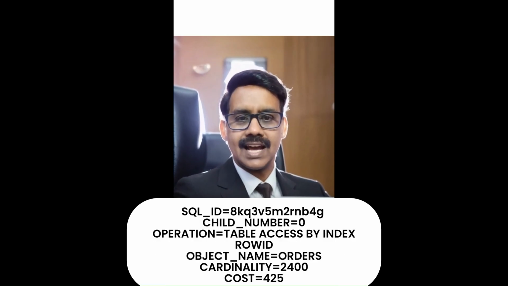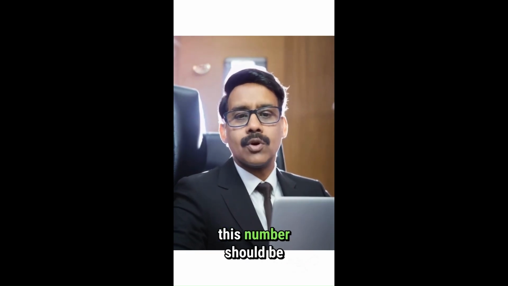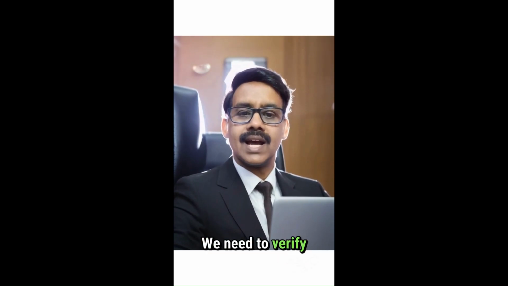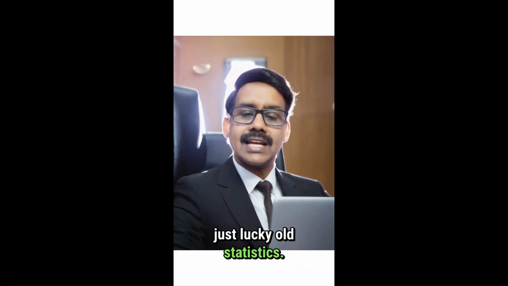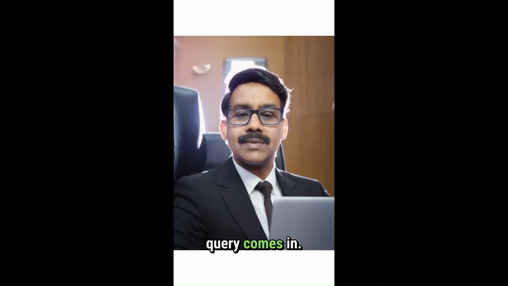It's using the index. But here's the key thing. Look at the cardinality. It's showing 2,400 rows. If dynamic sampling worked, this number should be accurate. We need to verify this is actually from dynamic sampling and not just lucky old statistics. That's where this next query comes in.